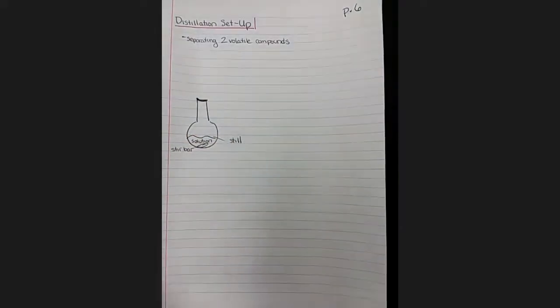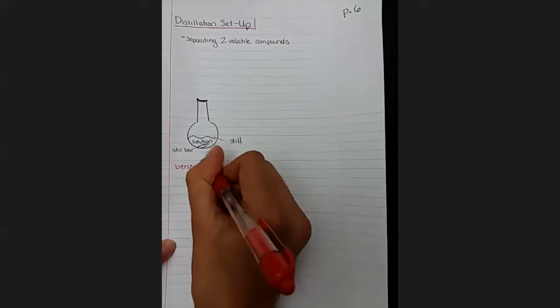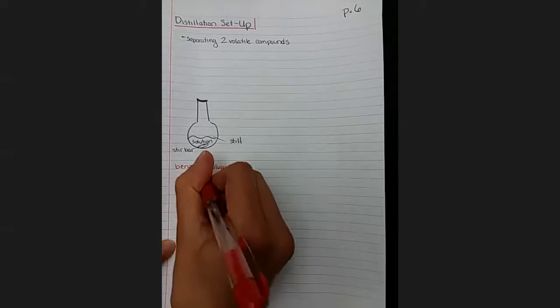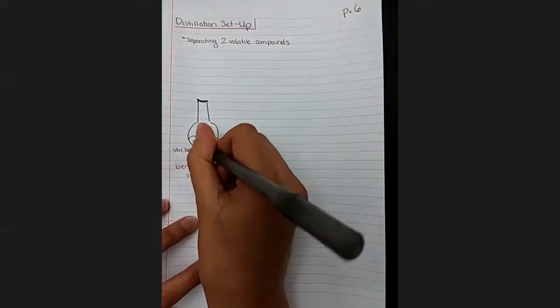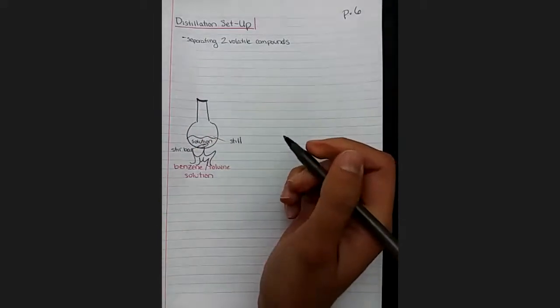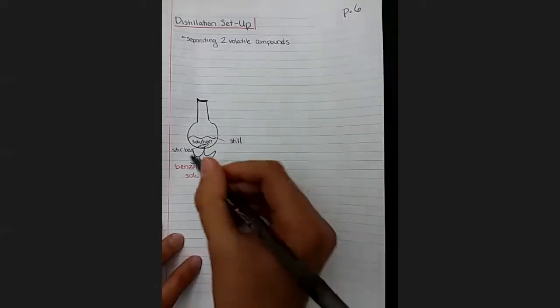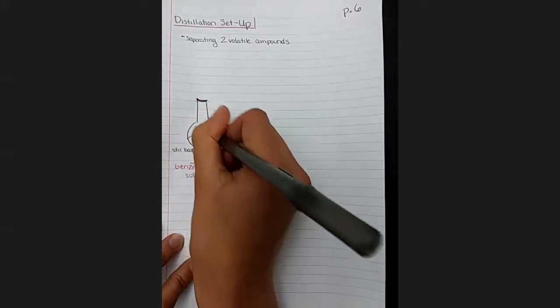So let's say this is our solution from the last picture. Let's say this is a benzene toluene mixture. Benzene toluene solution, even better. Solution of the two. So what we're going to do to separate them is we're going to use heat. This is supposed to be fire. Please don't laugh. We would probably not use fire. We would probably use a hot plate or some sort of an oil bath. Anyway, we're going to heat the solution until the solution starts to vaporize.